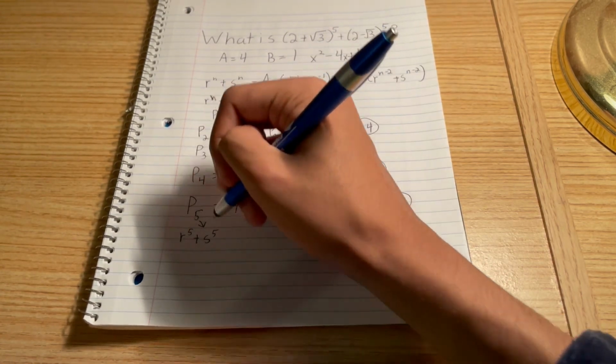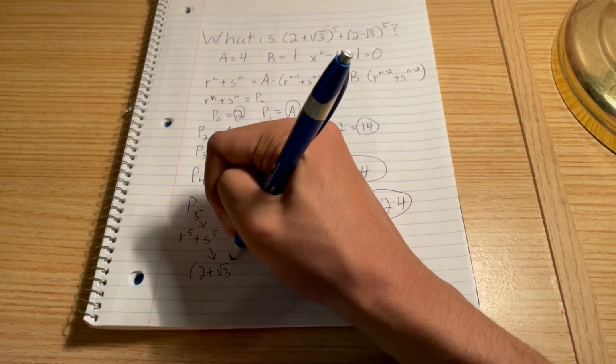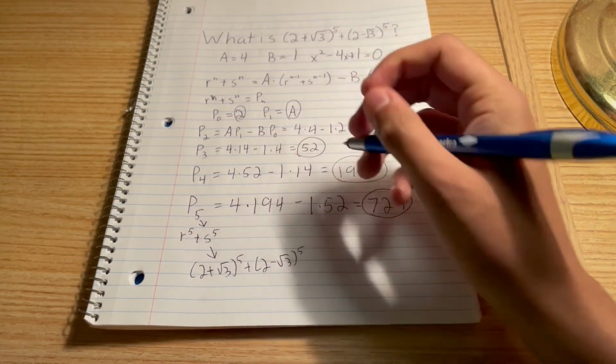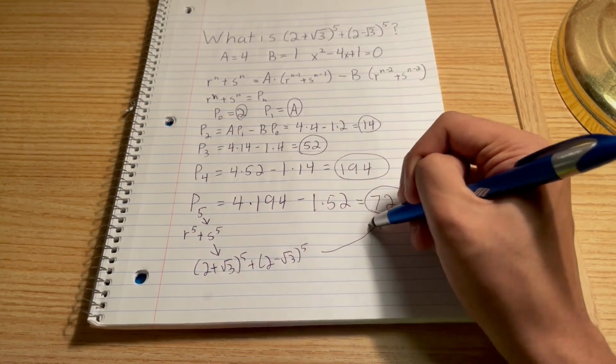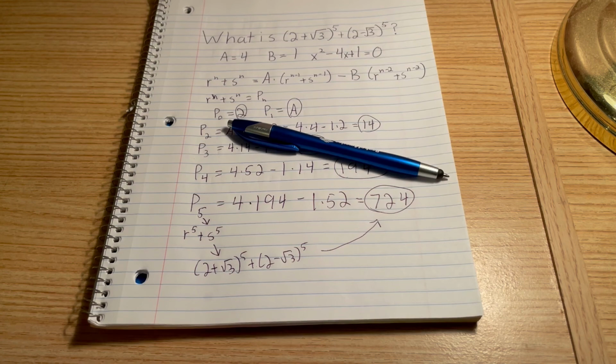Let me draw an arrow. In other words, (2 + √3)⁵ + (2 − √3)⁵ is equal to 724. And we have gotten this answer using Newton's sums for a quadratic polynomial. And we're done.